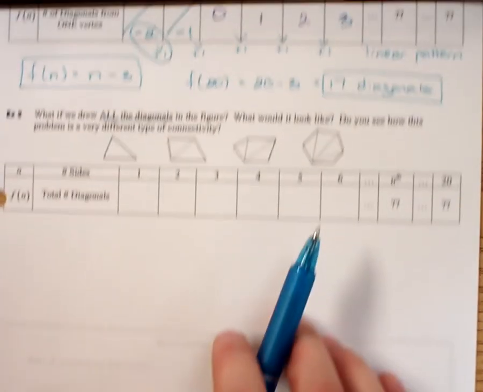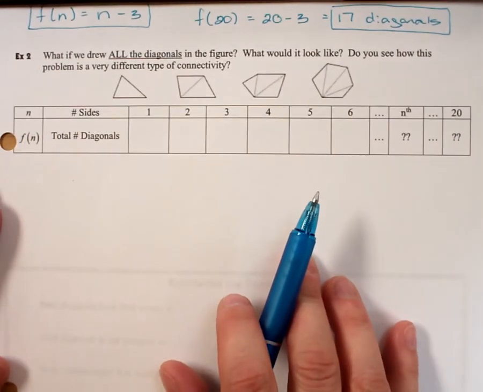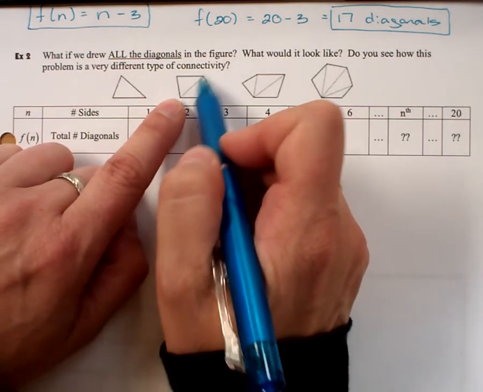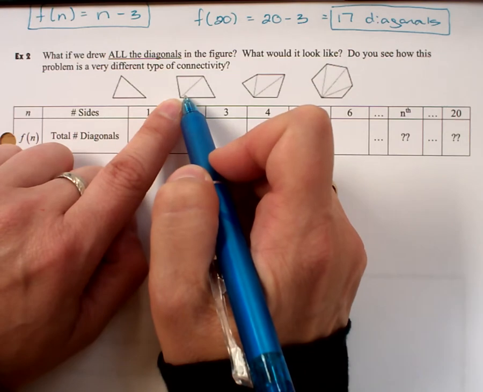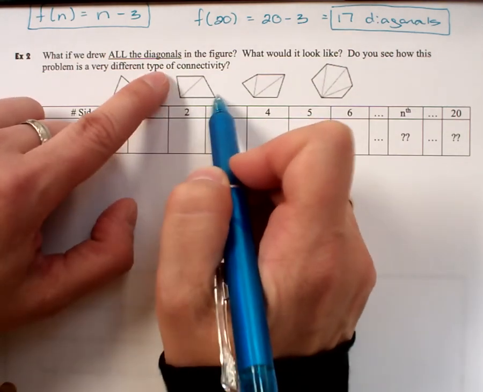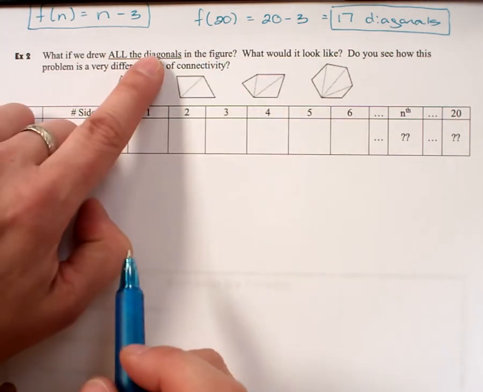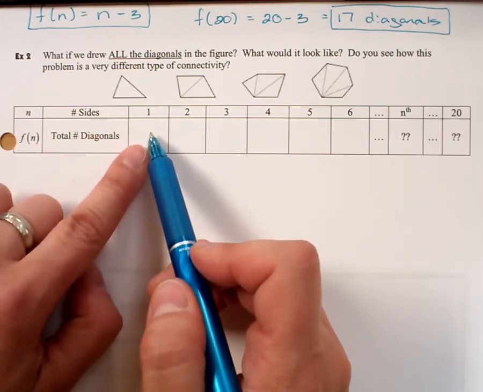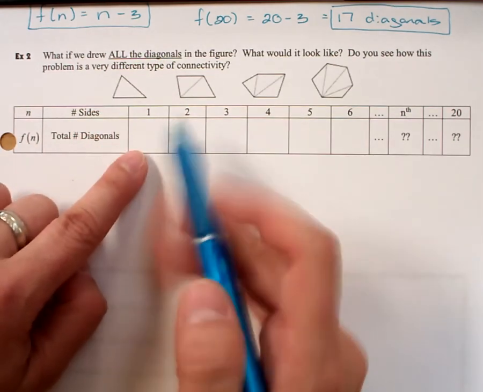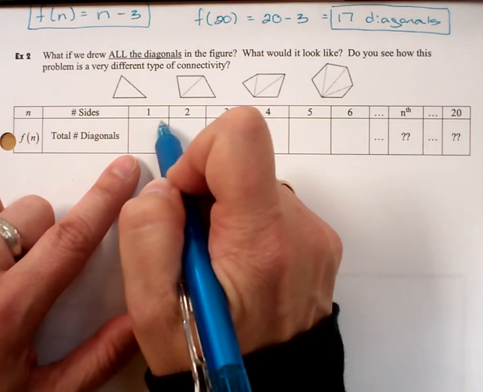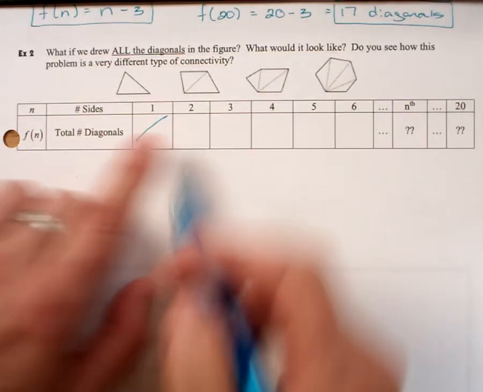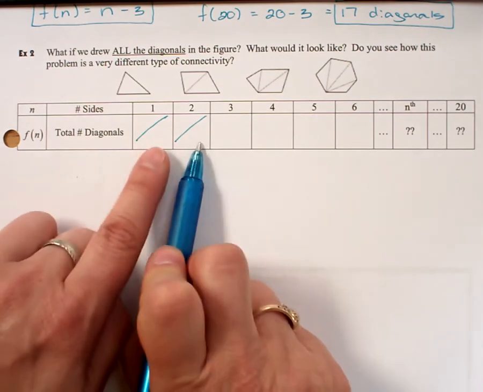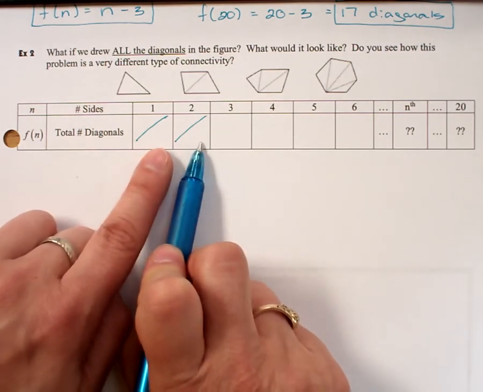Down here, if we want to do all the diagonals, we're still going to have people reaching across, but we're still not going to have people reaching side to side because we're specifically looking at diagonals. We're going to have the same idea that we need to look at here because we're thinking polygons just like before. We know we're not going to have a one-sided polygon. We know we're not going to have a two-sided polygon, but we will be able to work backwards in a moment to fill those in.